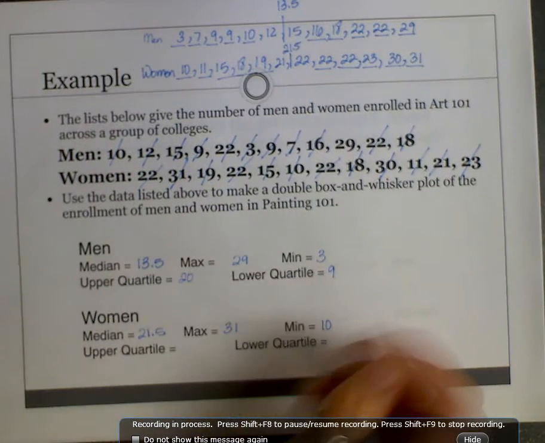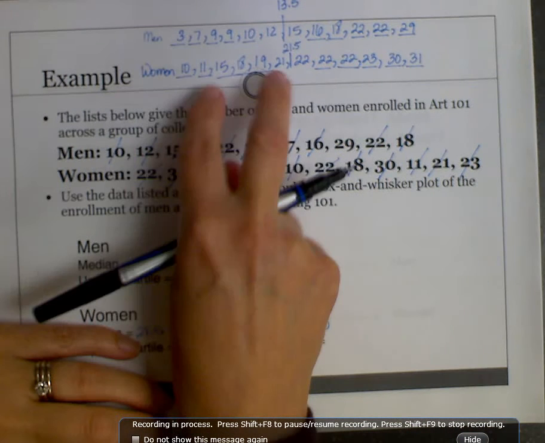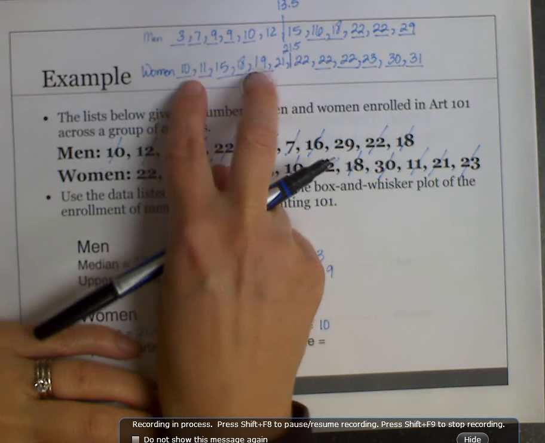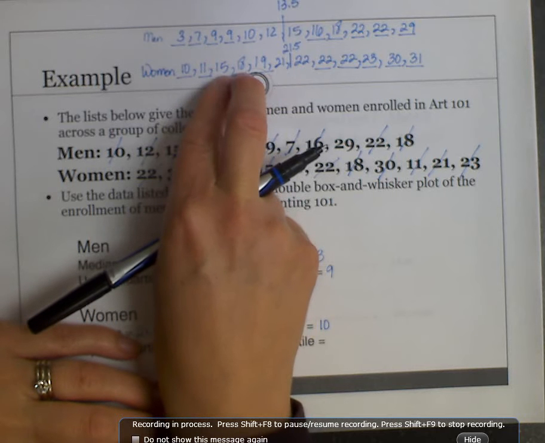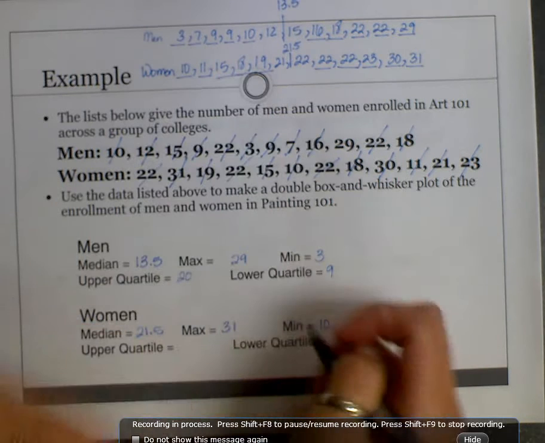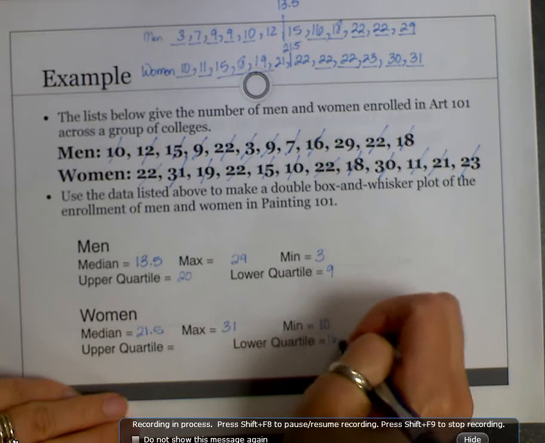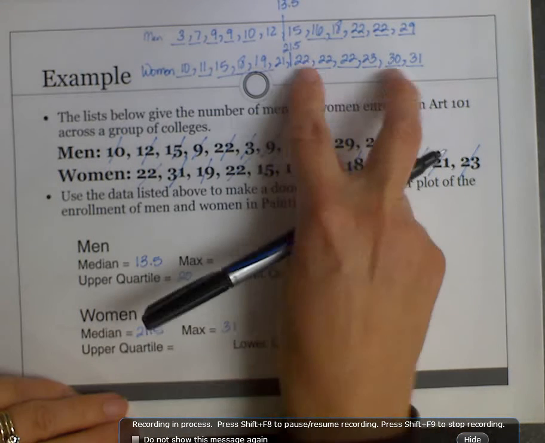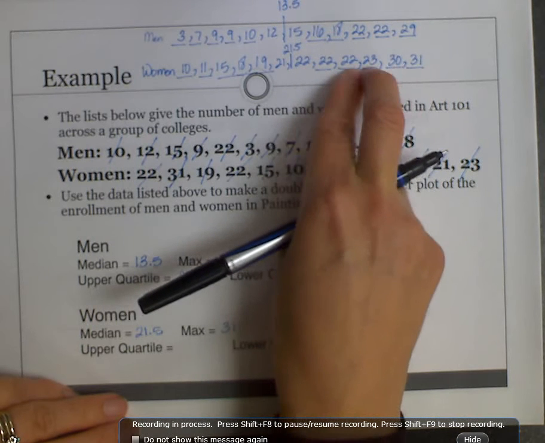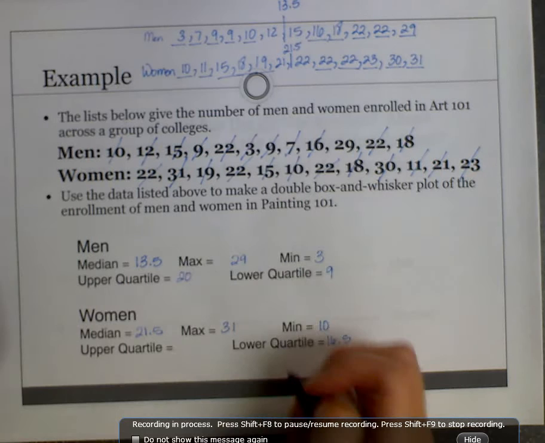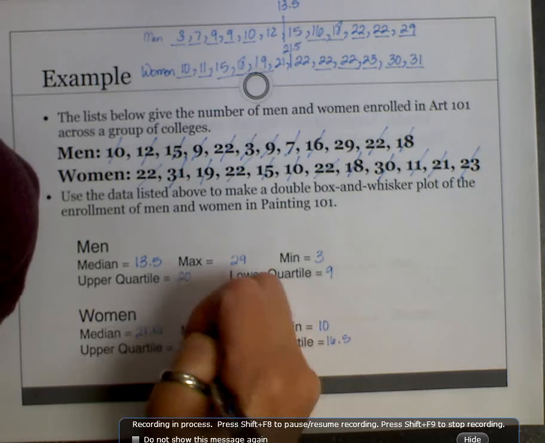Well, if 21.5 is the median, then we're going to have to include this 21 with this data set. So we go here, 15 and 18 makes 33. Divided in half, you've got 16.5. My lower quartile is 16.5. Then here, working our way inwards, 22 and 23 is 45. Cut that in half, you have a 22.5.